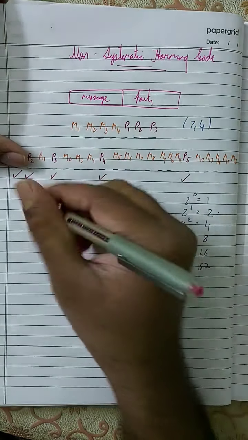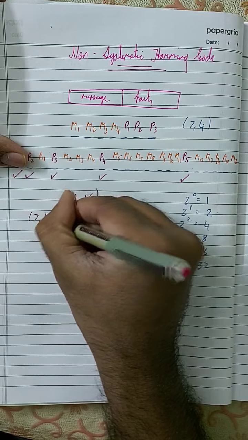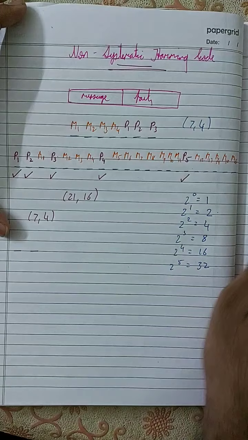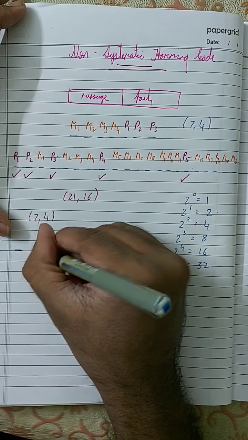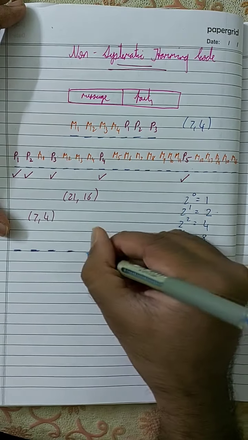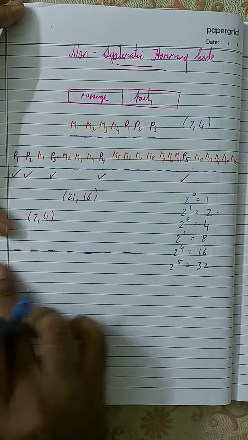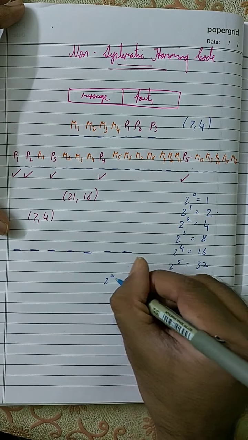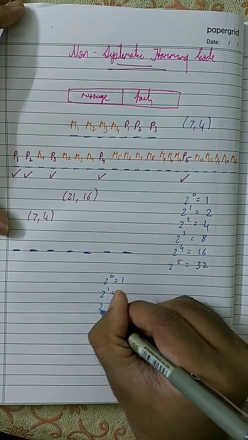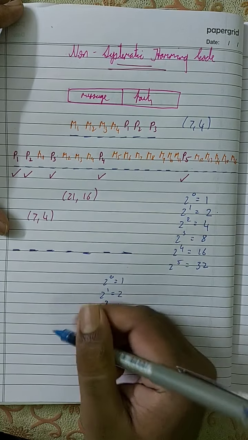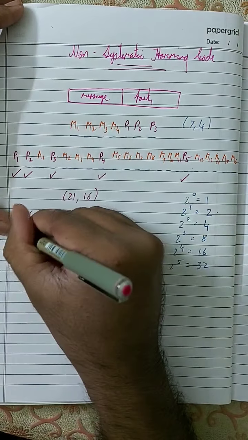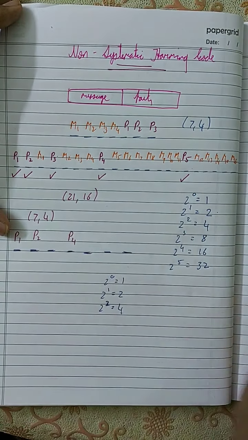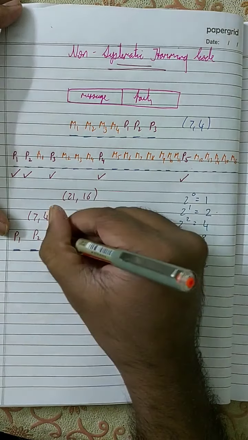So in our example, if you want to have a 7/4 systematic Hamming code, 1, 2, 3, 4, 5, 6, 7. Okay, 7. So we know there are 3 parity bits. So 3 parity bits means 2 raised to 0 is equal to 1, 2 raised to 1 is equal to 2, 2 raised to 2 is equal to 4. So the first bit, the second bit, and the fourth bit will be your parity bits, and the remaining will be your message bits.